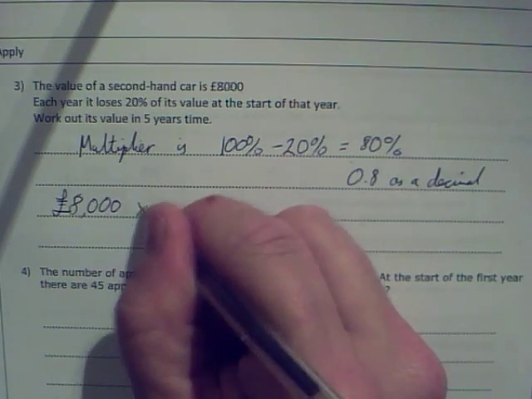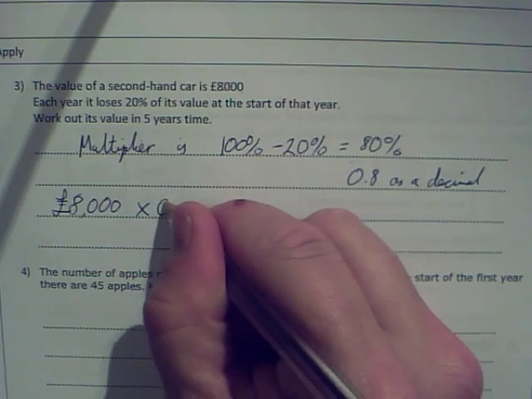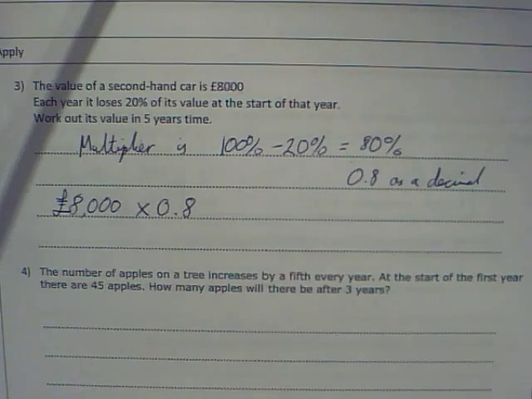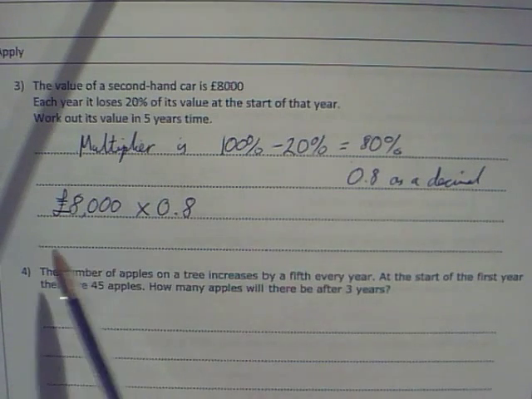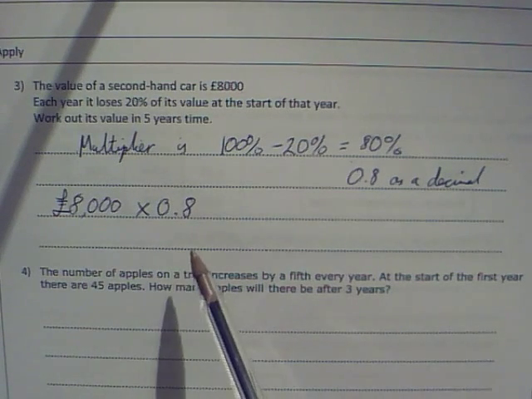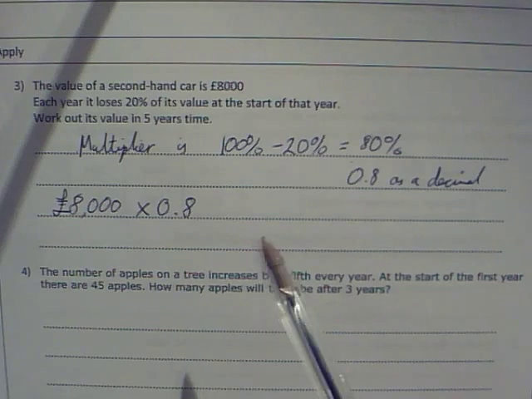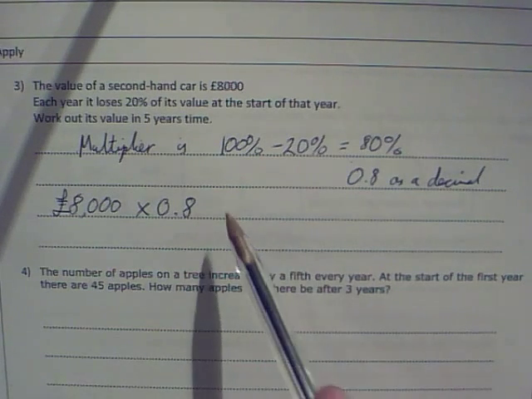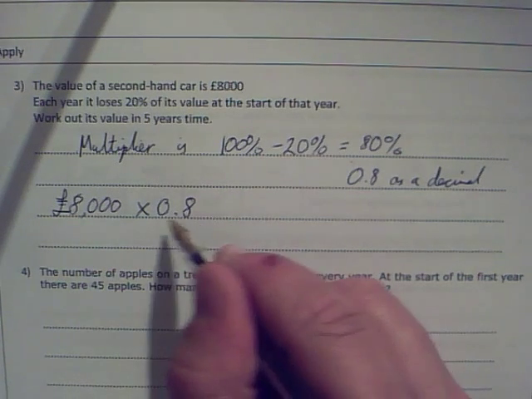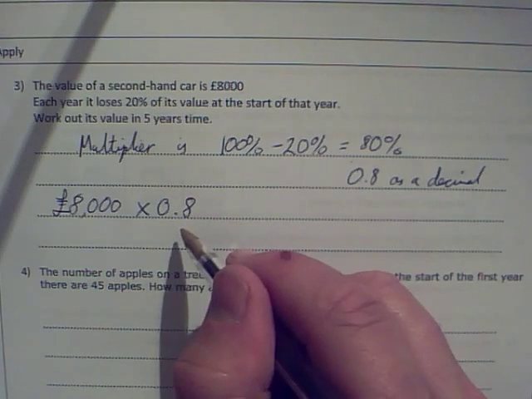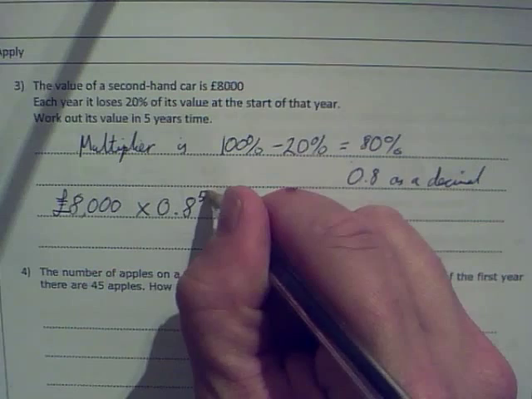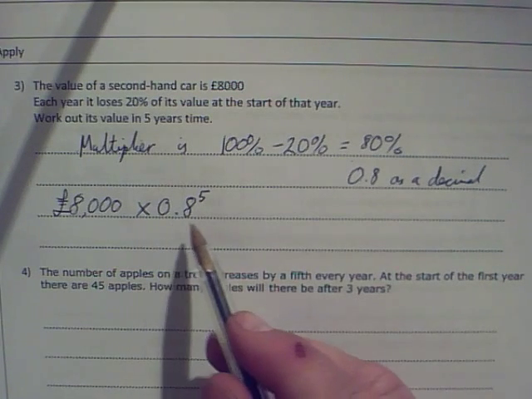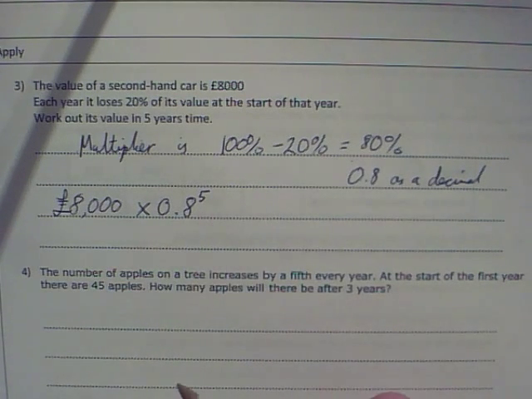I'm going to times it by 0.8, and I would get the amount for after 1 year. Then I would have to times it by 0.8 again for the second year, and then the same for the third year. Now instead of all of that, I can say, well, I'm going to be doing that 5 times for 5 years. So I'm going to raise it to the power of 5, because I'm timing it by 0.8 5 times.